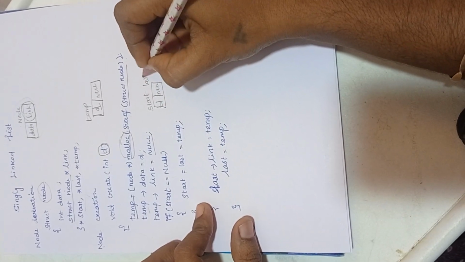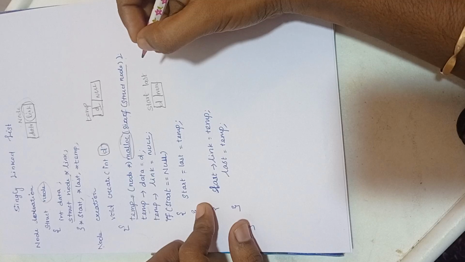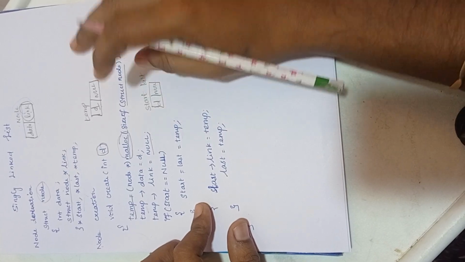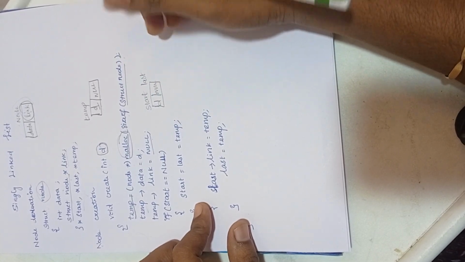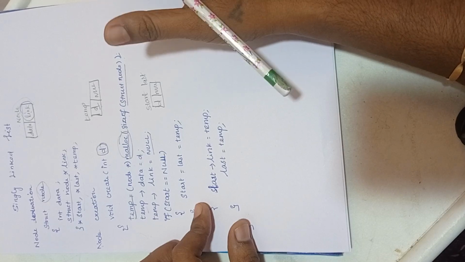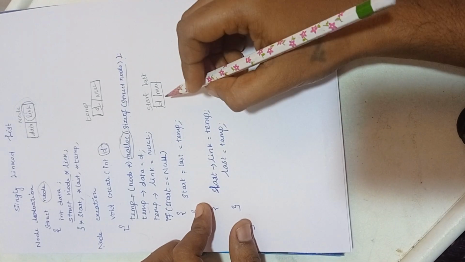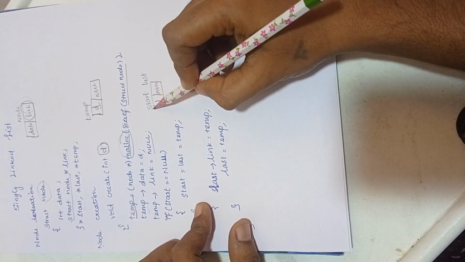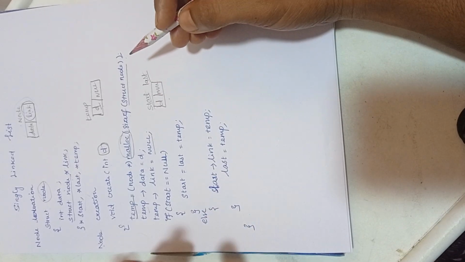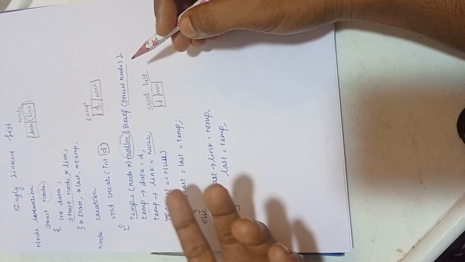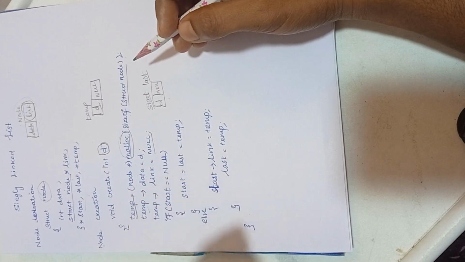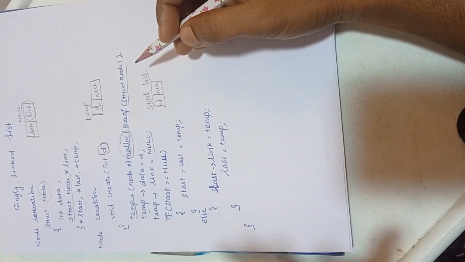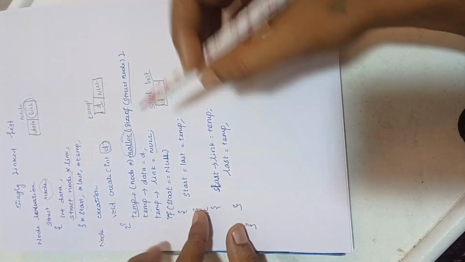In the linked list we should point out the start and last nodes by using the start and last structure objects. The first node in the singly linked list should be named both start and last, because in the linked list it is only the start node and also the last node.